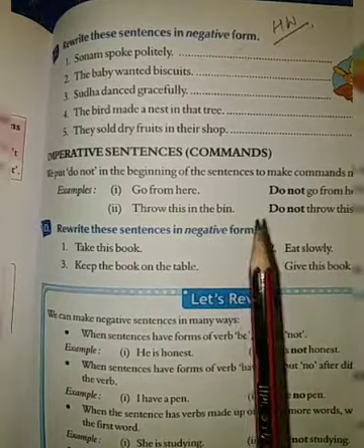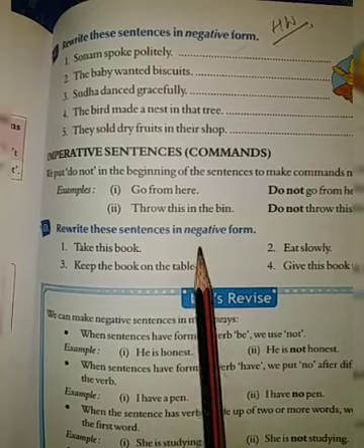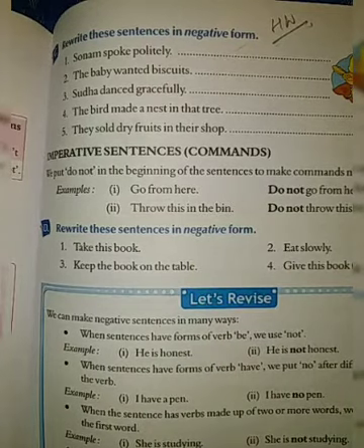Read these sentences in negative form. Take this book. Do not take this book. Eat slowly. Do not eat slowly.